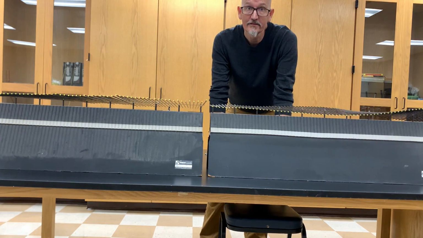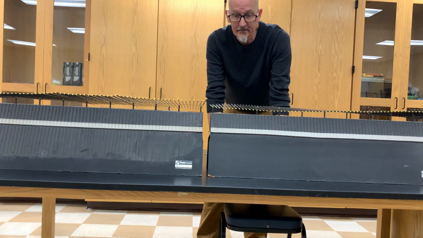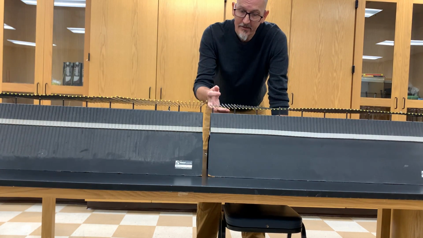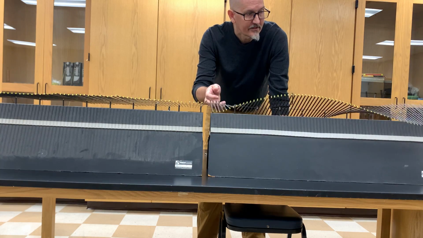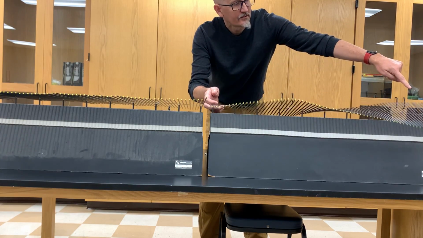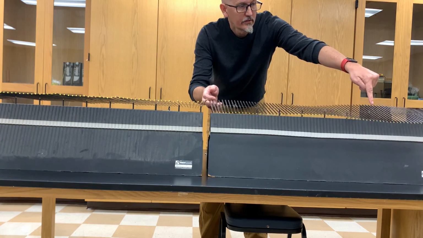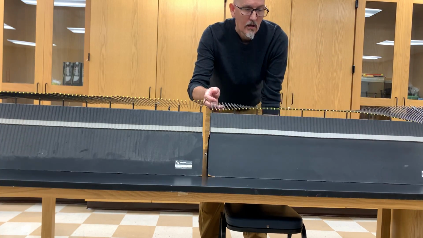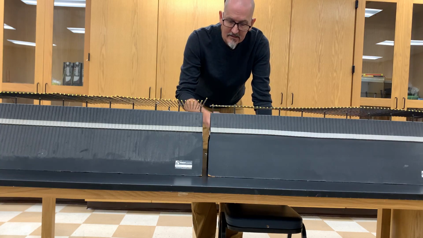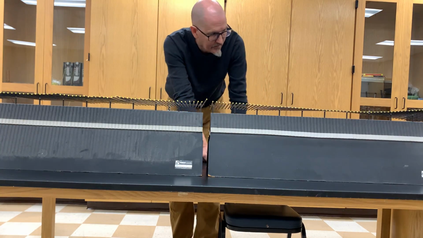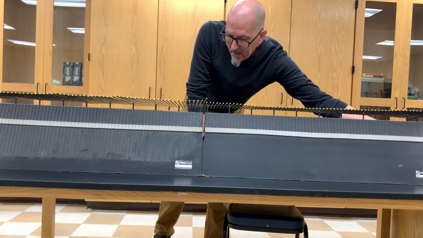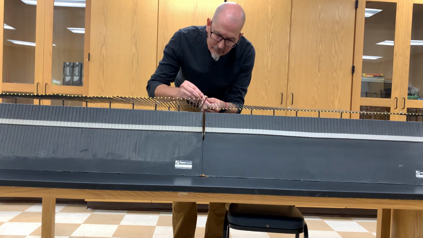So notice that this is going much, much faster in this medium. And so the same thing happens again. If I make a standing wave and nothing's clamping it down, then I'm getting an antinode at the end. I have a node here. If it was clamped down, then it would be the same. It would be a node only if it was clamped down.